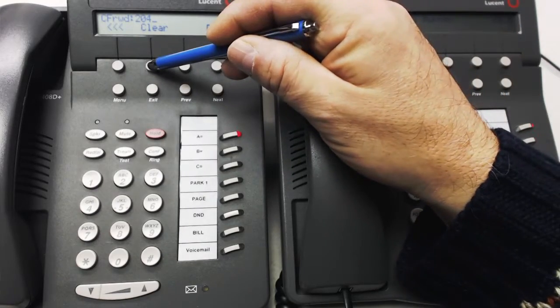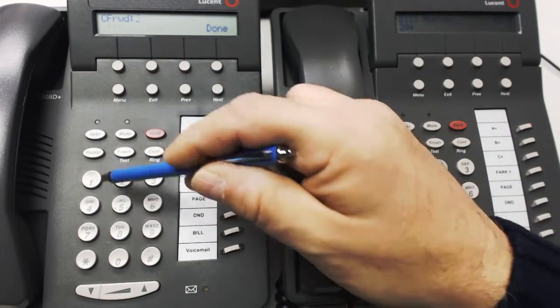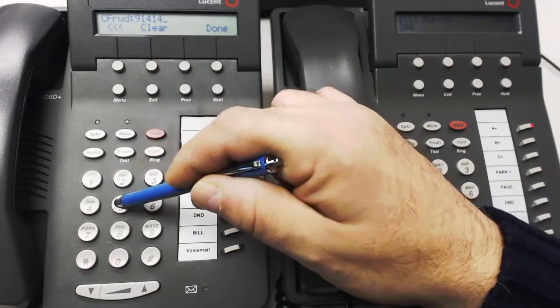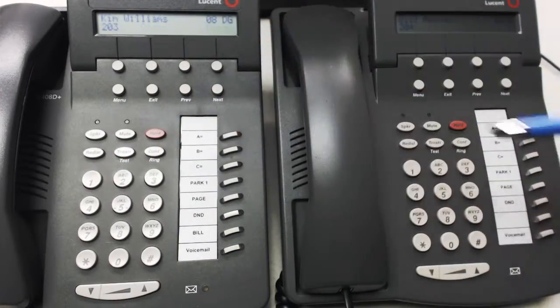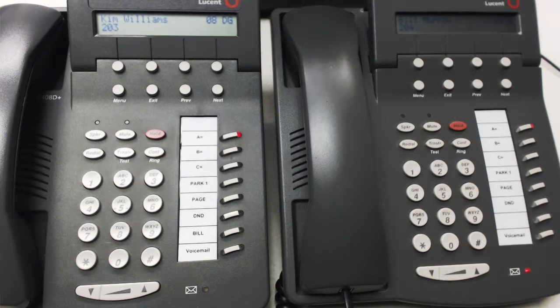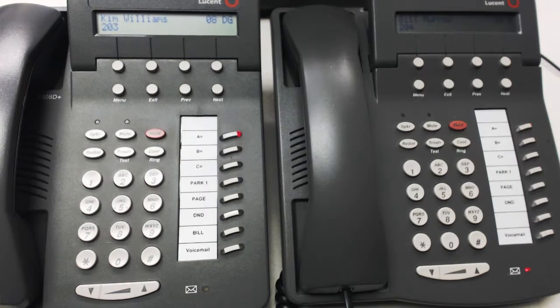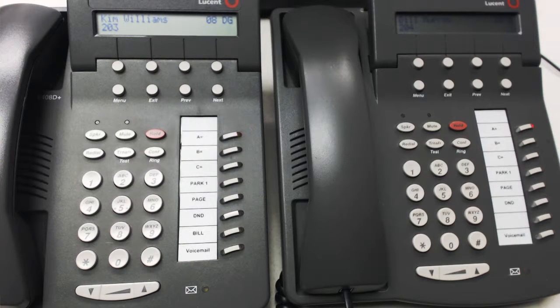Let's clear what's in there. 9141455511212. Done. Now when a call comes into Kim, it'll go to an outside phone, and we'll hear that phone ringing just as an affirmation that it's working. Let's call 203. We can hear it ringing a different phone, which is our outside caller phone, so we know it's calling outside of the building.